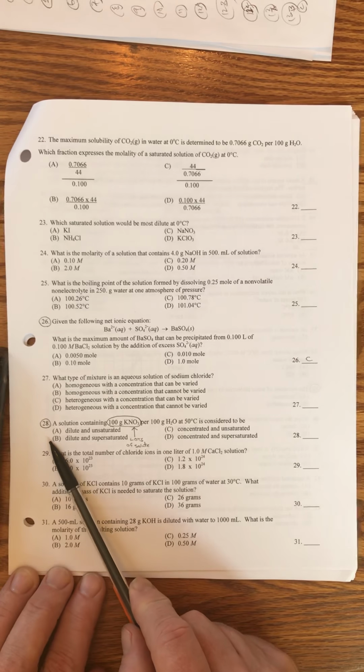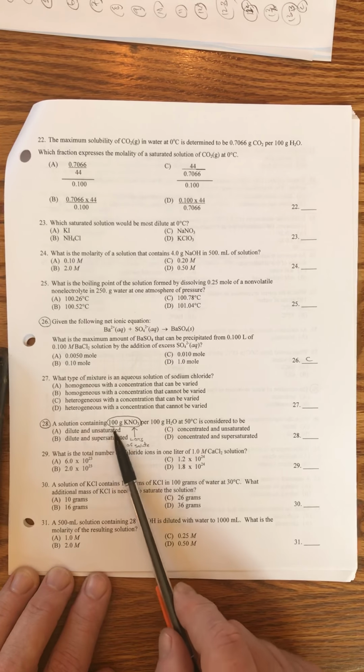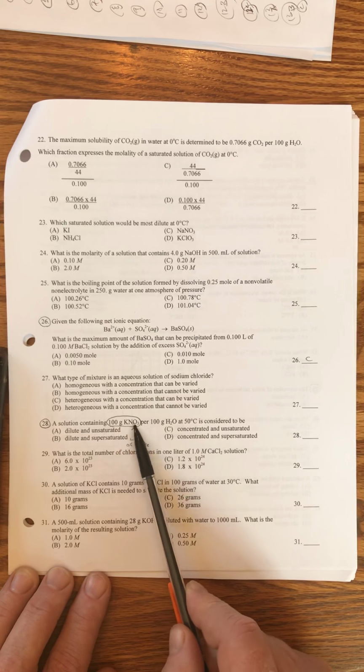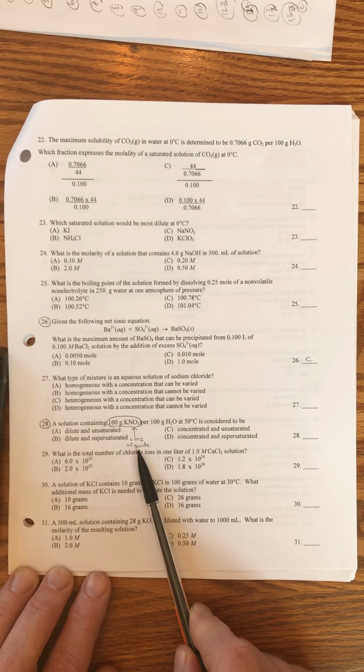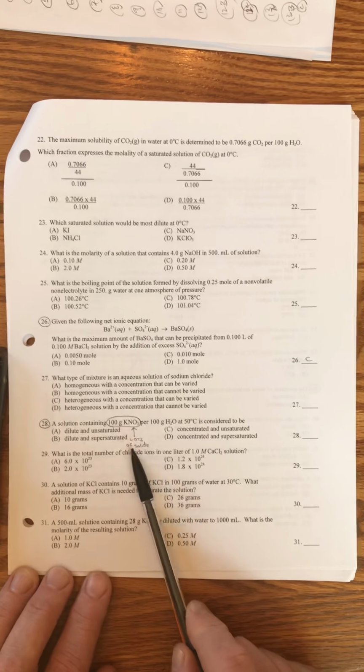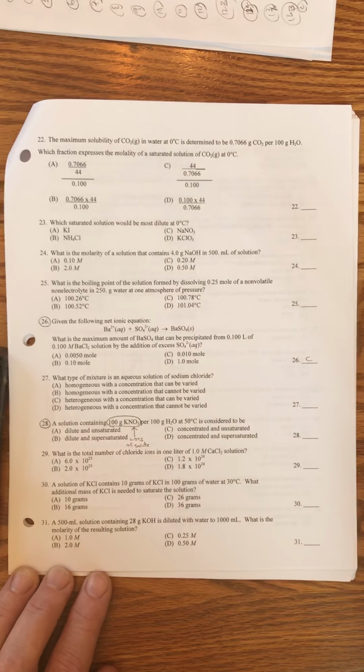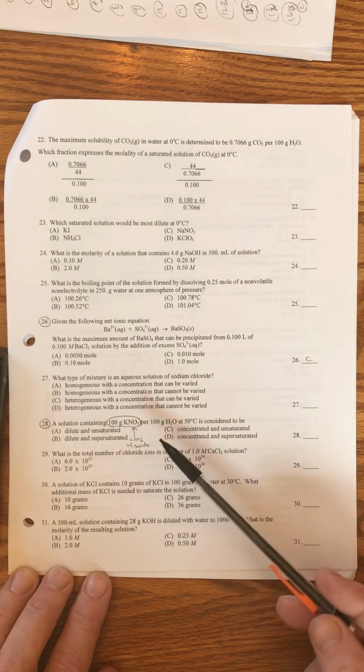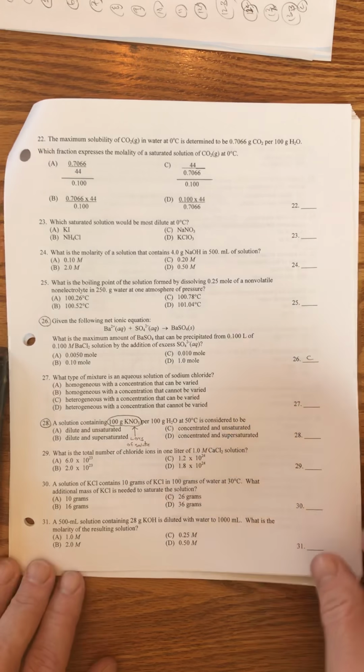Number 28, it's a little bit ambiguous. When they say you've got 100 grams of KNO3, consider that to be a large amount, lots of solute there. Okay, go back to the first lesson on this unit where we talked about saturated and unsaturated versus dilute and concentrated. Okay, that'll help you with that question. Next page.